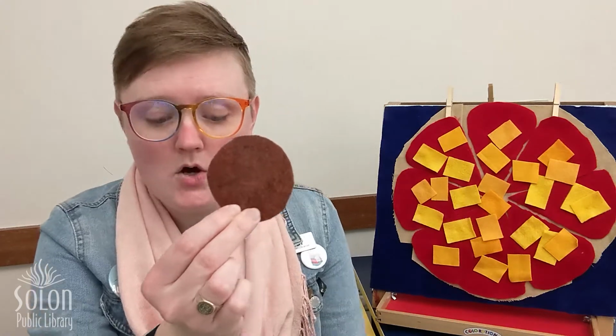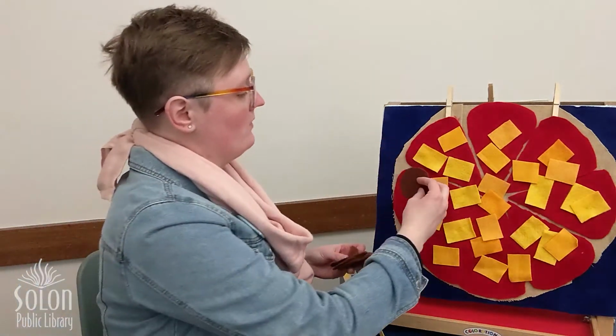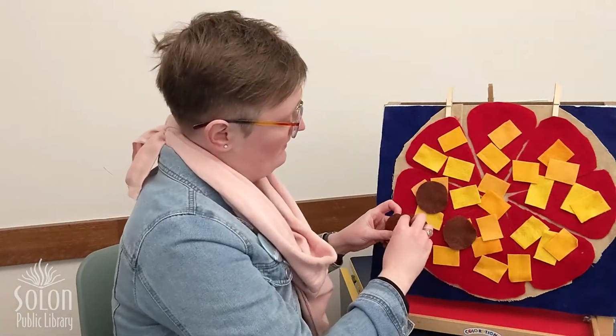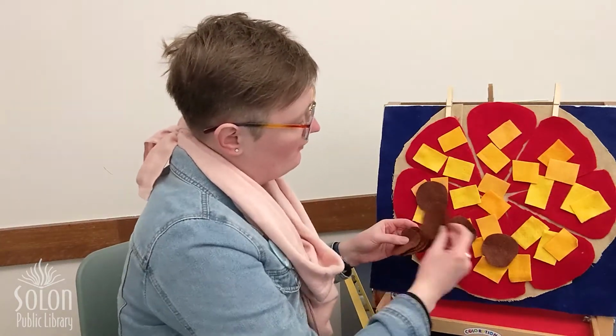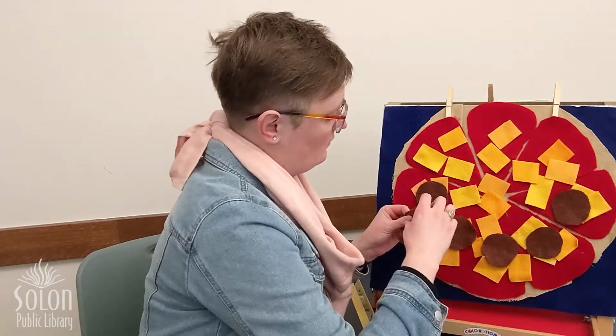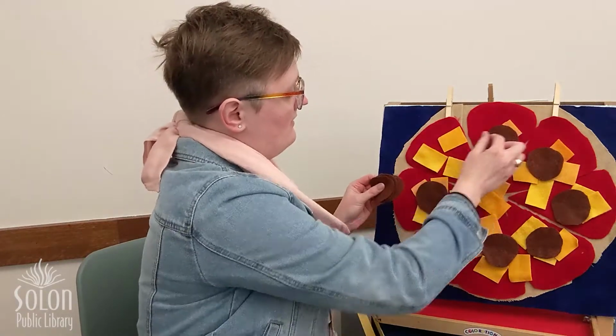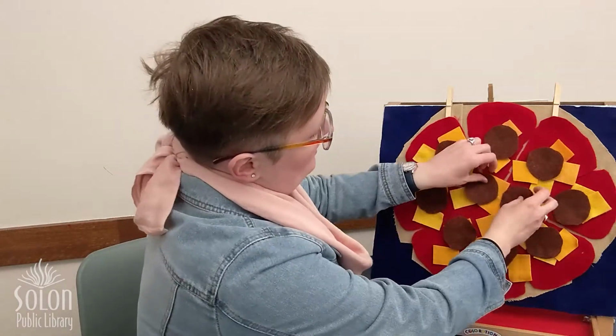And what color is our pepperoni? That's right, it's brown. We've got some brown pepperonis to add to our pizza. We'll make sure that each slice of pizza gets at least 1 pepperoni so we can be fair. And then we'll put some in the middle. Yum. Oh, our pizza is looking so yummy.